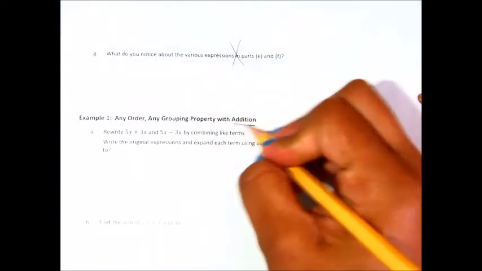And we're going to pick up with example 1. Example 1 is talking about a property of operations that we've nicknamed any order, any grouping. Specifically, we're going to focus on this property when we're dealing with addition. That means when we're adding like terms.